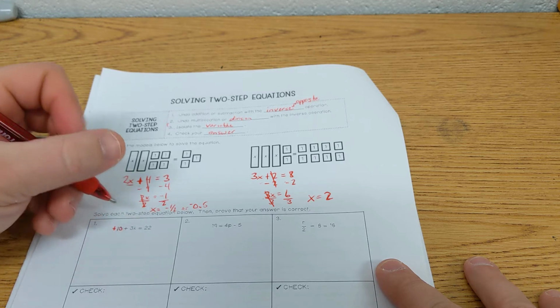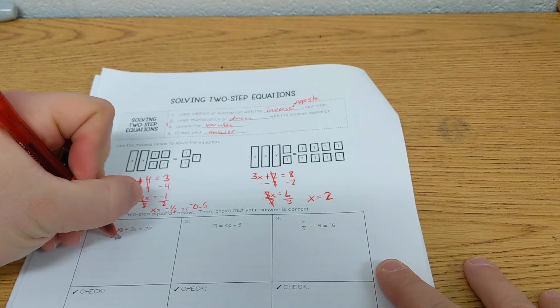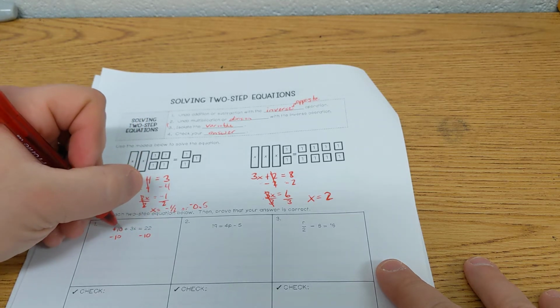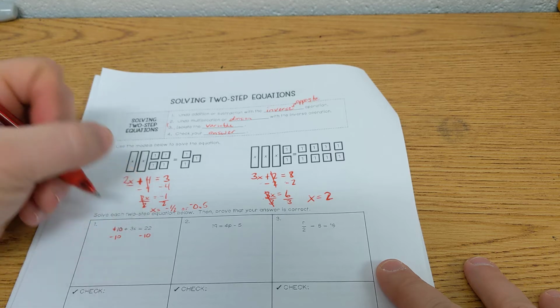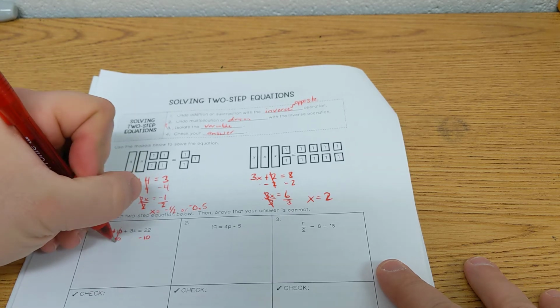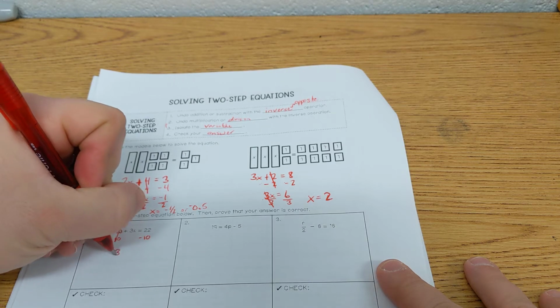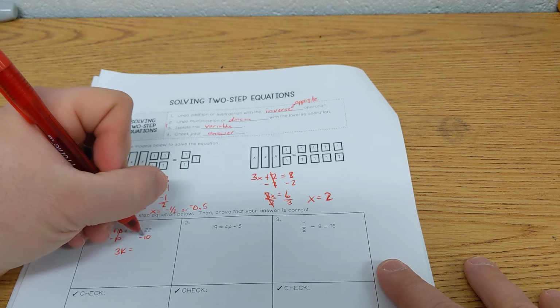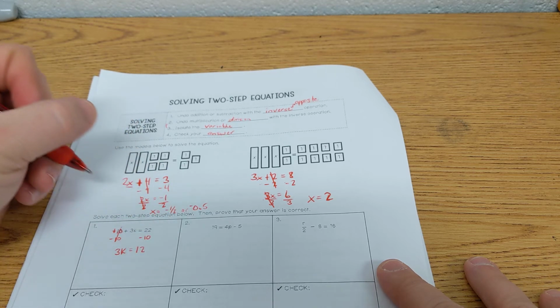So if that is a positive 10, we have to subtract 10 from it. We want to get that constant right here to 0 on this side. So those will make 0. We're left with 3k is equal to 22 minus 10, which is 12.